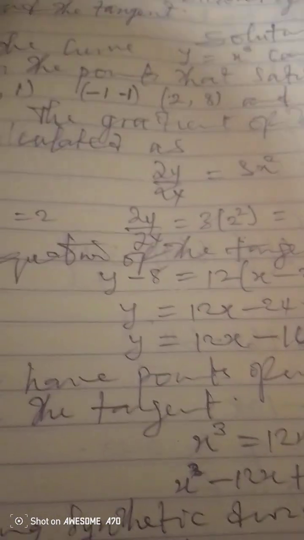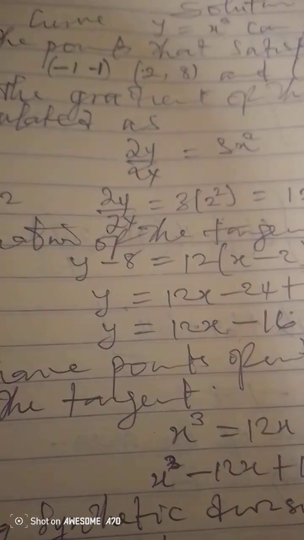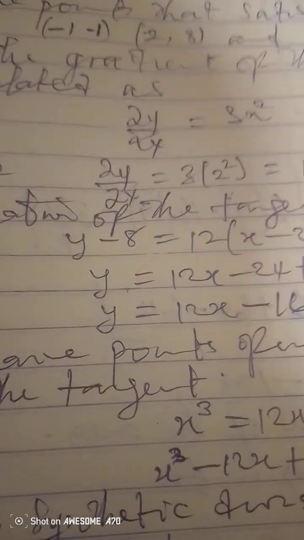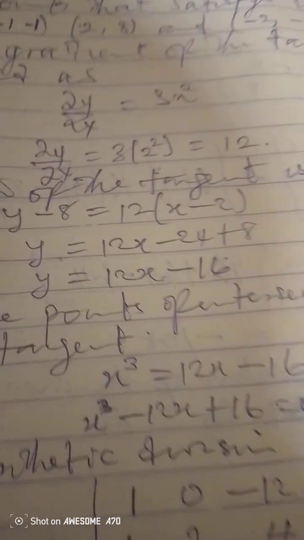Equation of the tangent and the curve. The equation of the tangent is given using the equation of a line: y minus 8 is equal to 12 times (x minus 2). So y is equal to 12x minus 24 plus 8. So y is equal to 12x minus 16. That is the equation of the tangent.